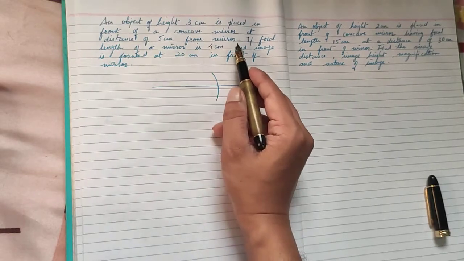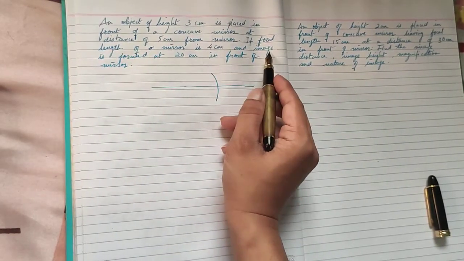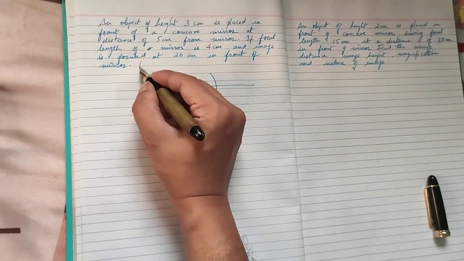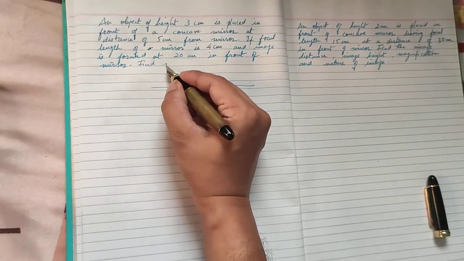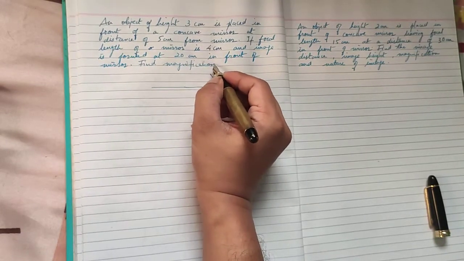At a distance of 5 cm from the mirror, if the focal length of the mirror is 4 cm and the image is formed at 20 cm in front of the mirror, find the magnification. So you are supposed to find the magnification.